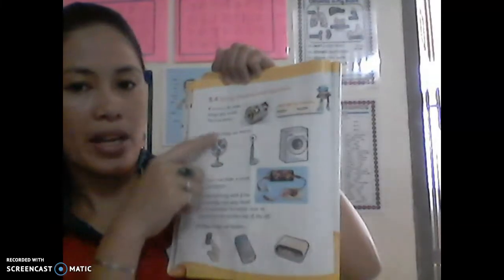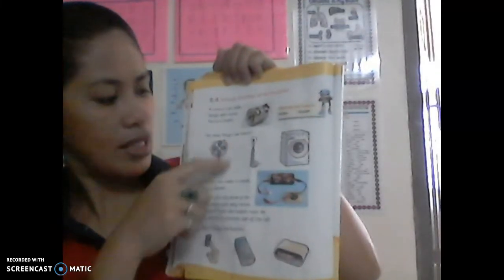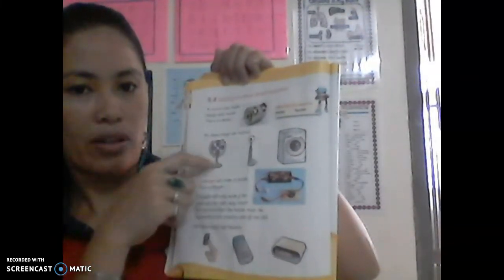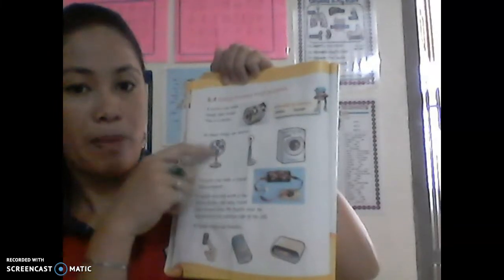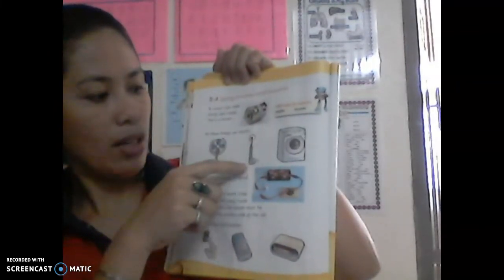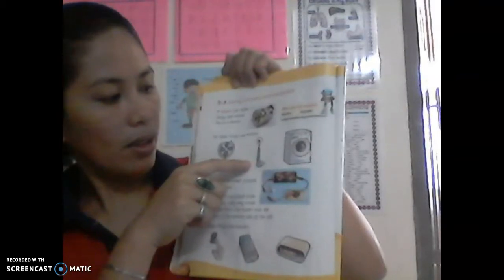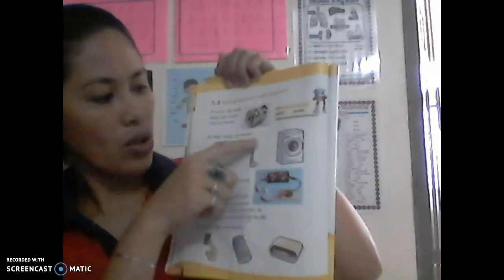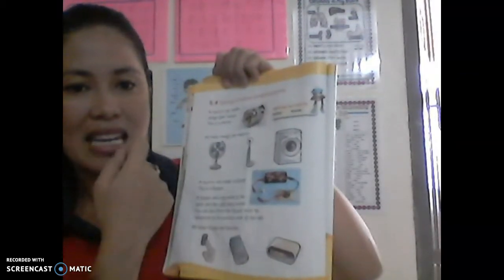Another example of things that need a motor is this fan. In order for this fan to move or spin, it needs a motor like this one. And this one is used in the dentist, right, to clean our teeth.